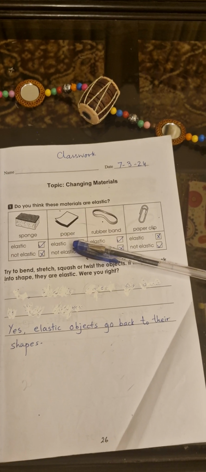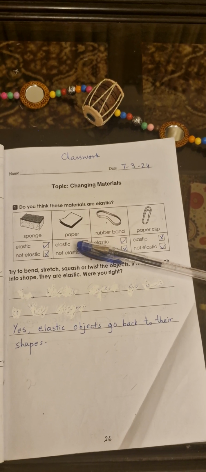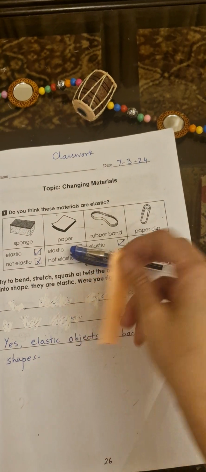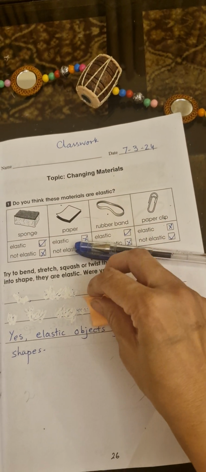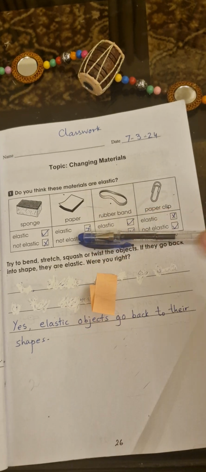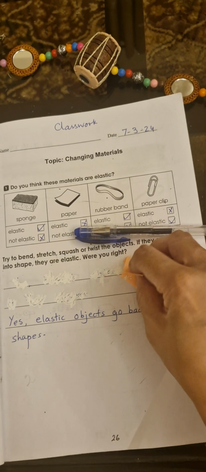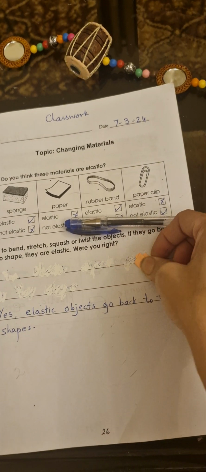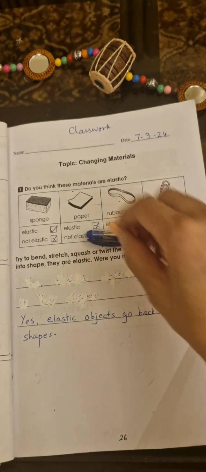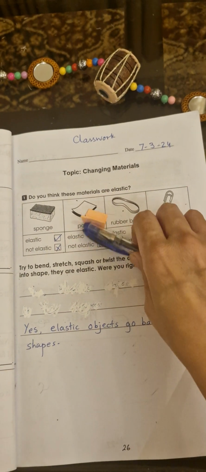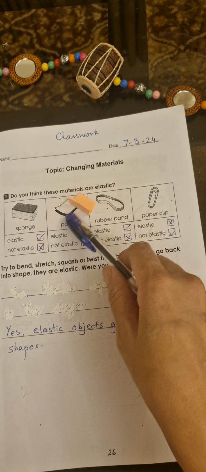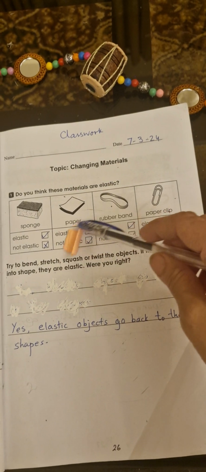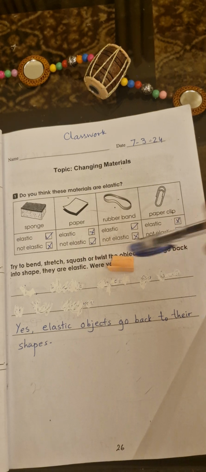So let me show you the paper and a strip of paper. Look at this paper. This can be folded like this. It can be turned into a smaller size like this, and so many other things can be done with this paper. So paper is non-elastic, but it can be turned and folded.